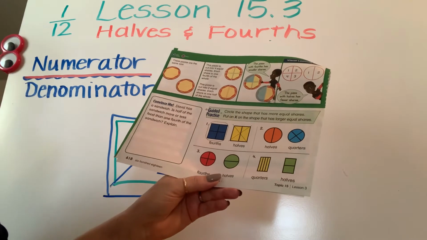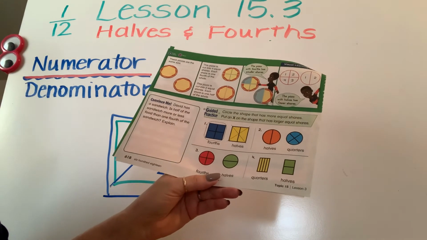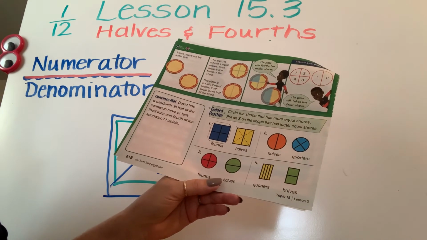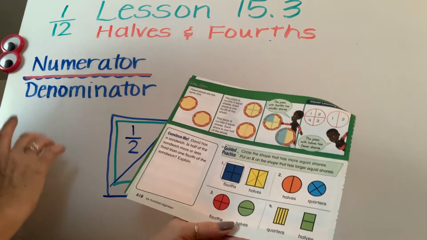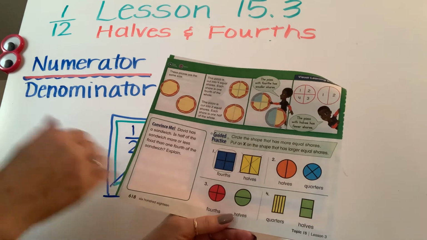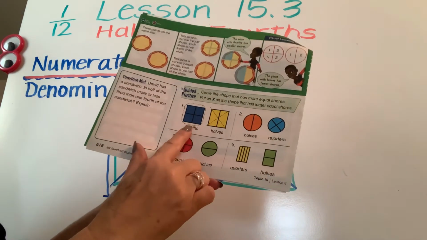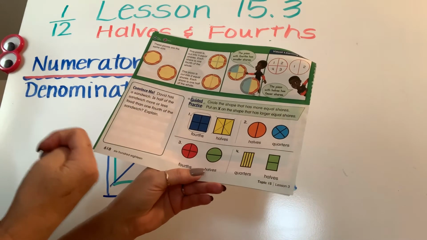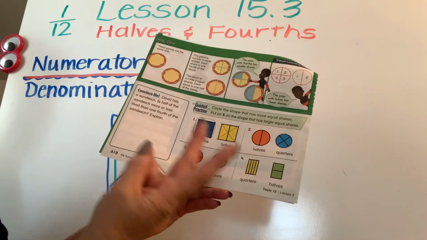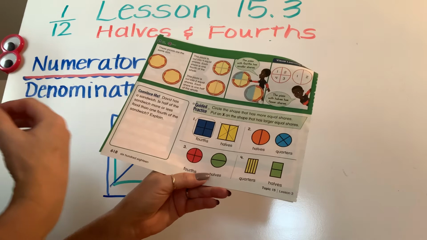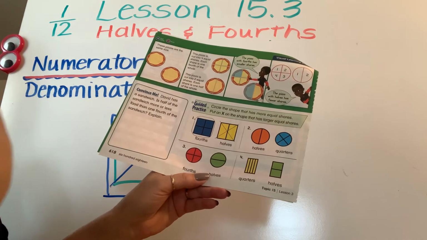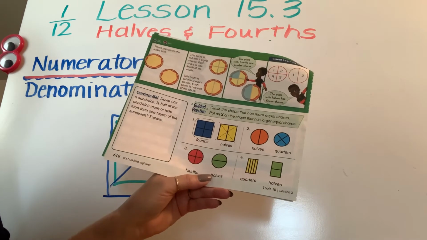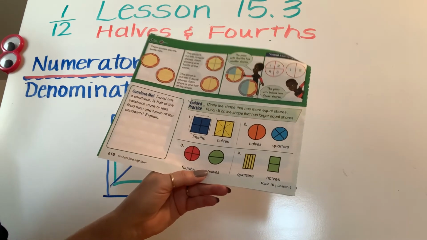Here we go. Number 1. Circle the shape that has more equal shares. That means your denominator. Which one has more pieces? Yeah, the fourths, because it has 4 pieces. Halves only have 2 pieces. But I want you to put an X on the one where the pieces are bigger. And it's absolutely correct. The halves are going to be bigger.